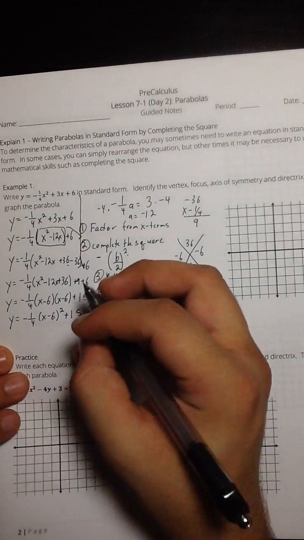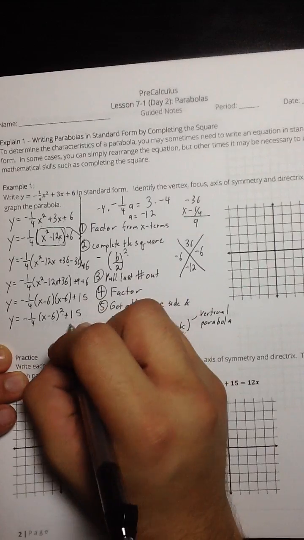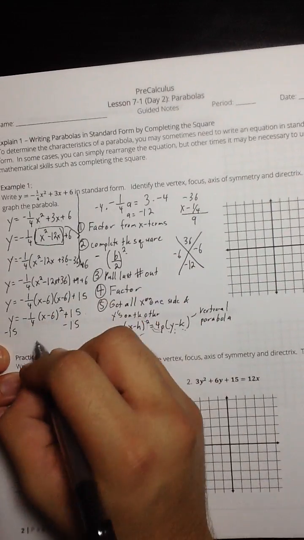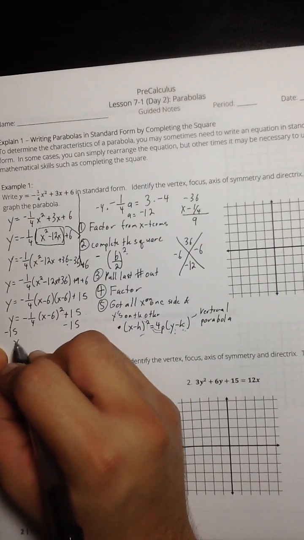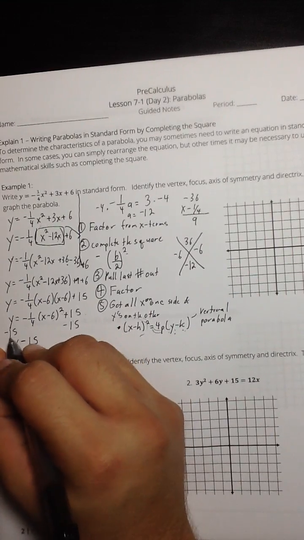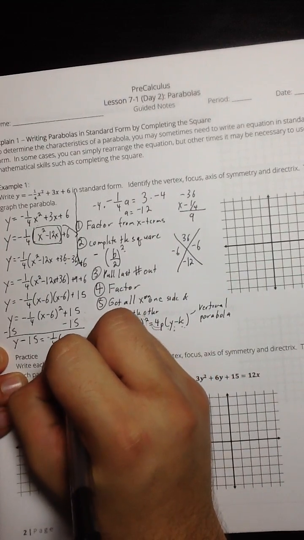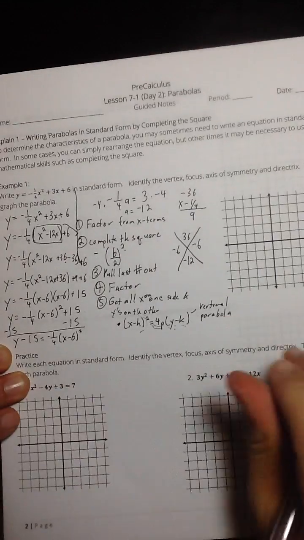Yes, let's do that first. So let's subtract 15 from both sides. So we get y minus 15 is equal to negative 1/4 (x minus 6) squared.